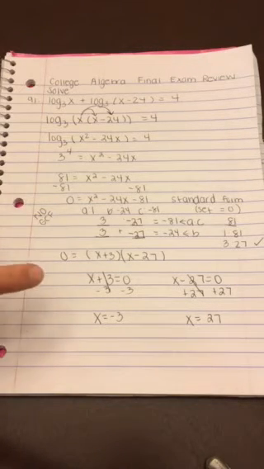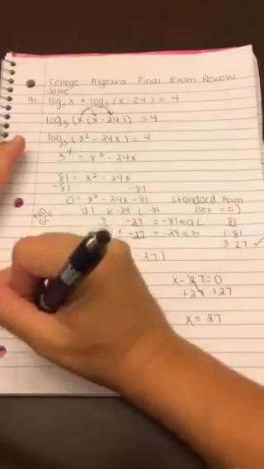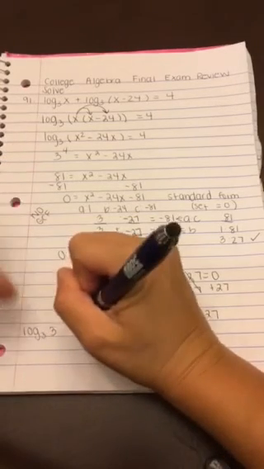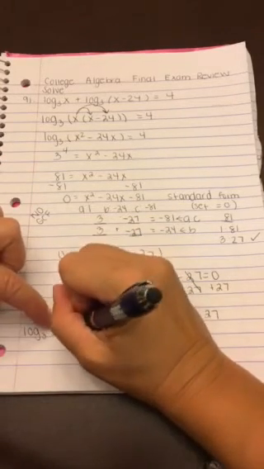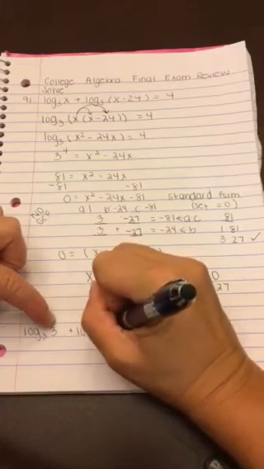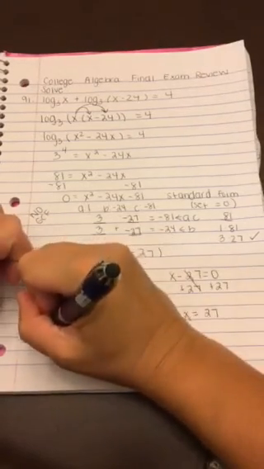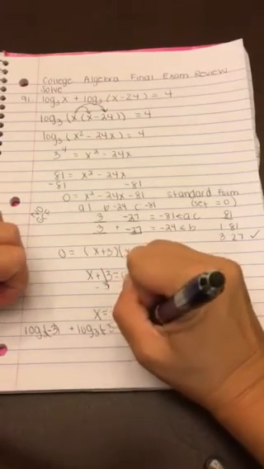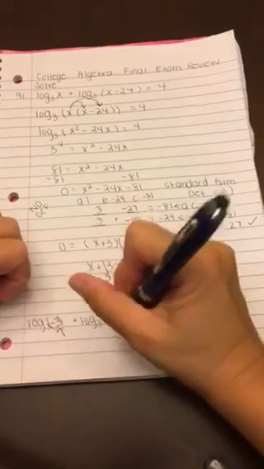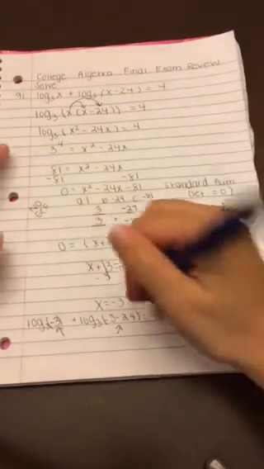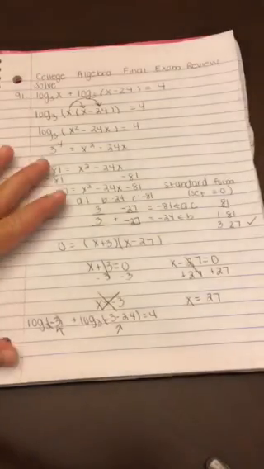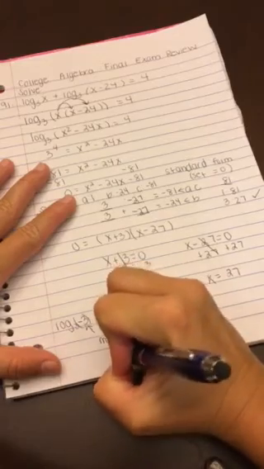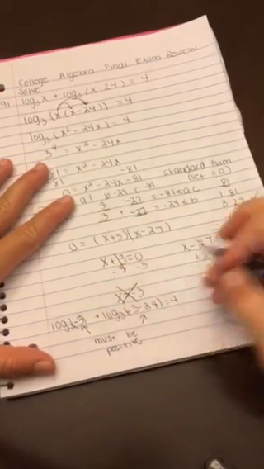So now I'm going to plug these back into the original to make sure that it works. So remember, whenever I take the log of something, it has to be positive. So I have log base 3 of 3, which is positive, plus log base 3 of negative 3, I'm sorry, so negative 3, and then negative 3 minus 24 equals 4. So I see right here, I'm taking the log of a negative number, which cannot happen. So negative 3 is not an answer. We must take the log of a positive number.